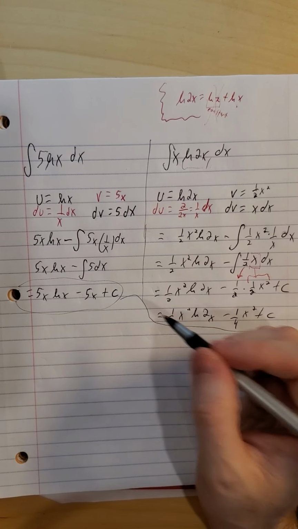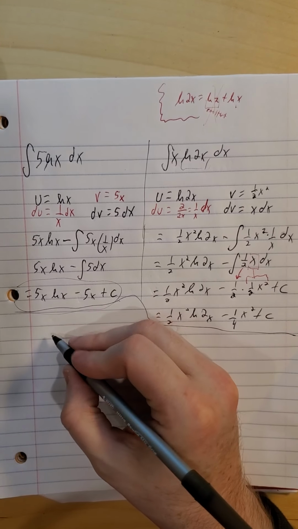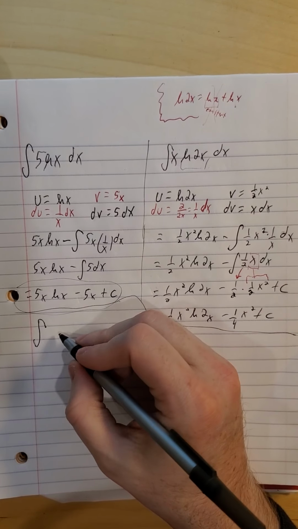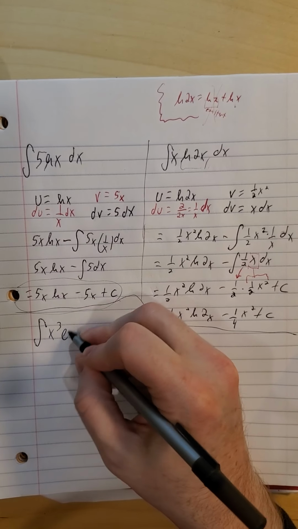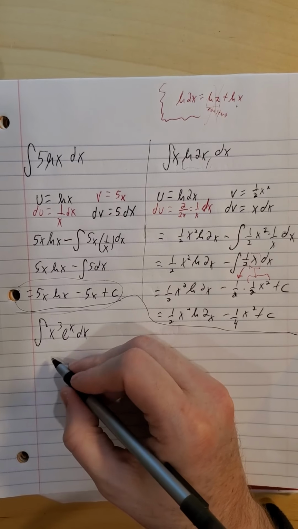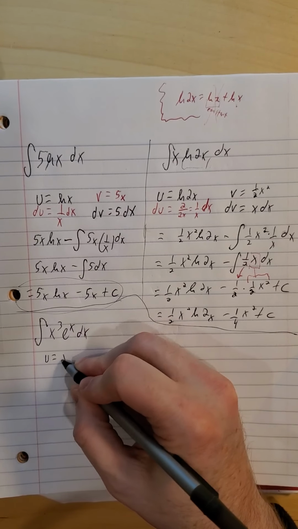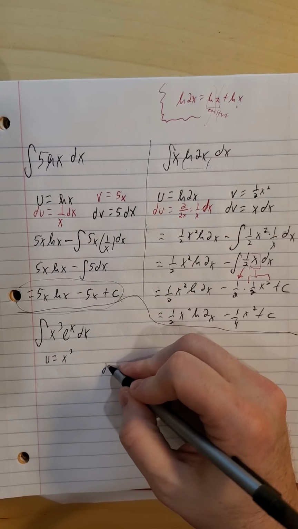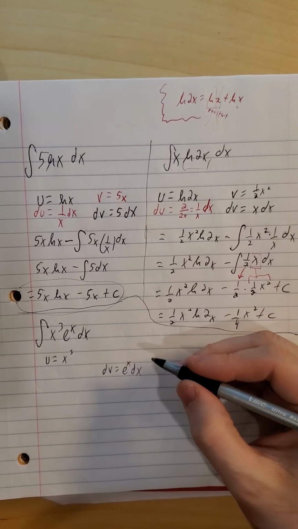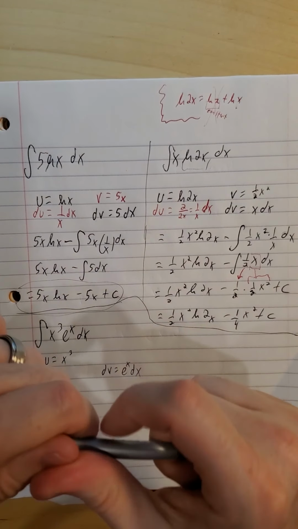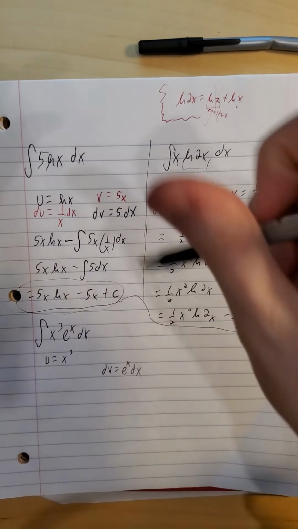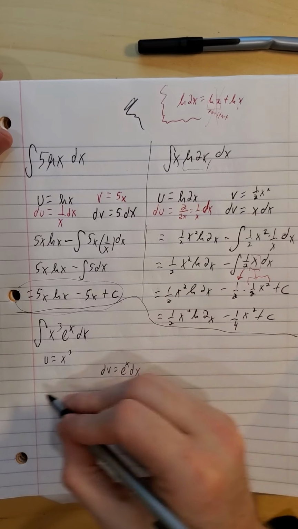Okay, so our next at-bat, we're going to see what happens if sometimes we have to repeat the process. We'll do integral of x cubed e to the x times dx. So our u will make that the polynomial part, dv will make the e part, so e to the x times dx.